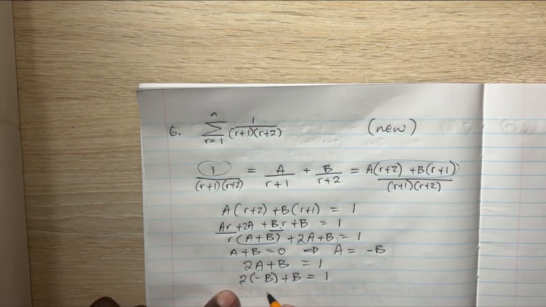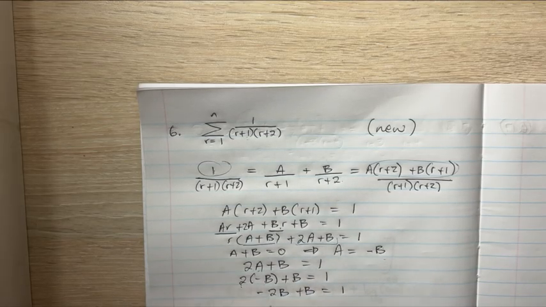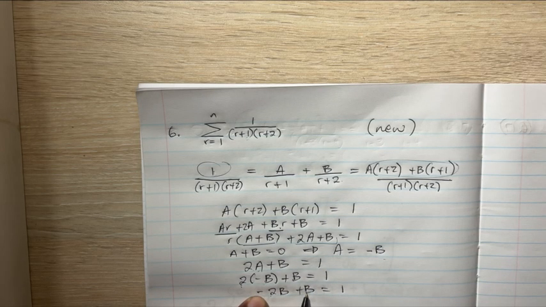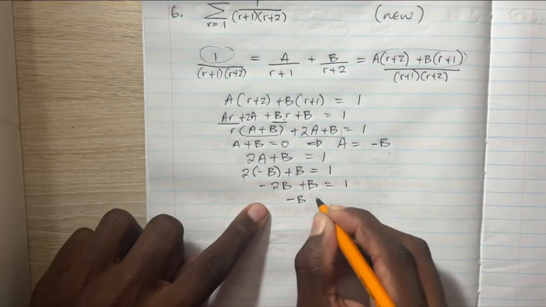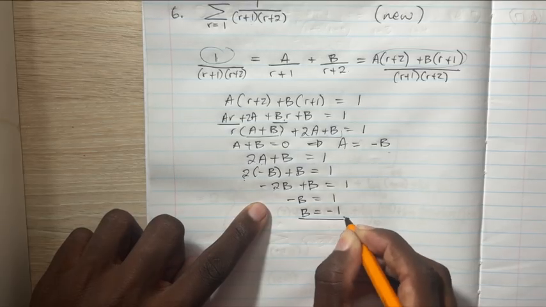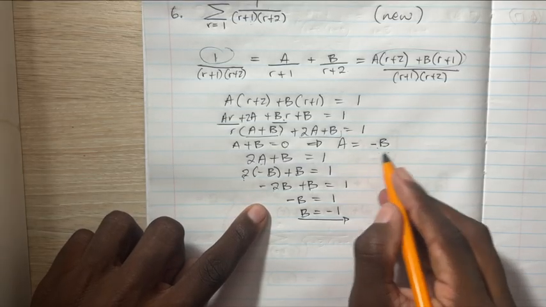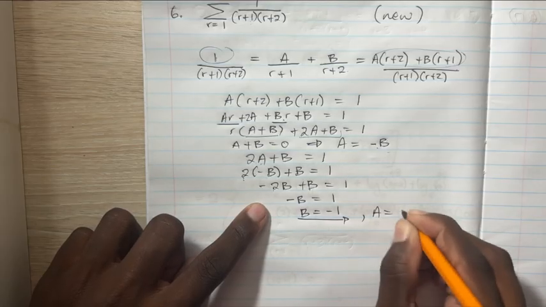This now becomes minus 2b plus b equals 1. We subtract these. This becomes minus b equals 1, which means b is equal to minus 1. And a is just a negative version of b, so a has to be positive 1.